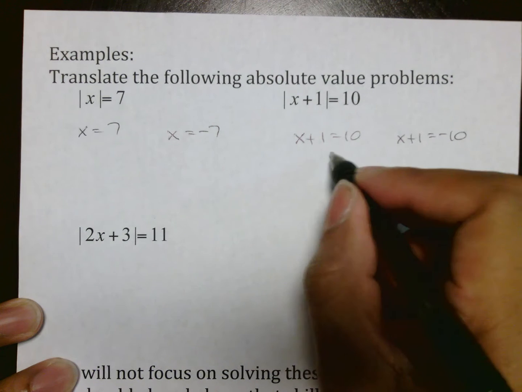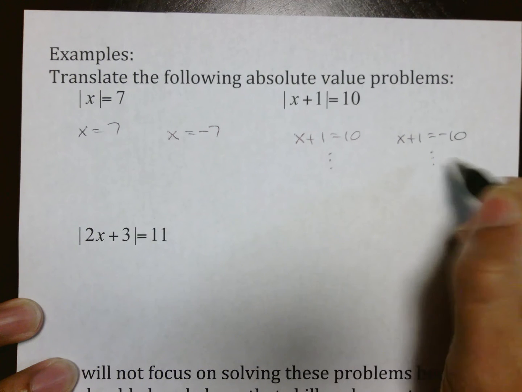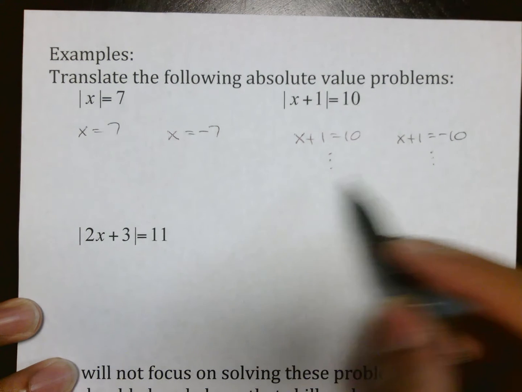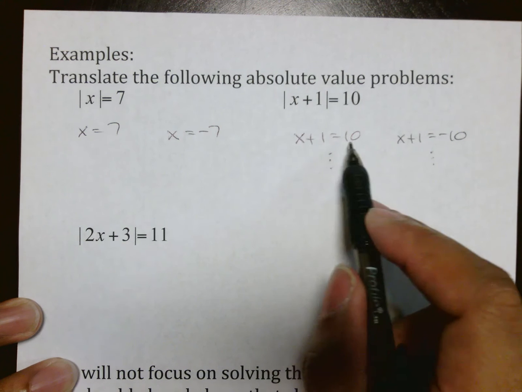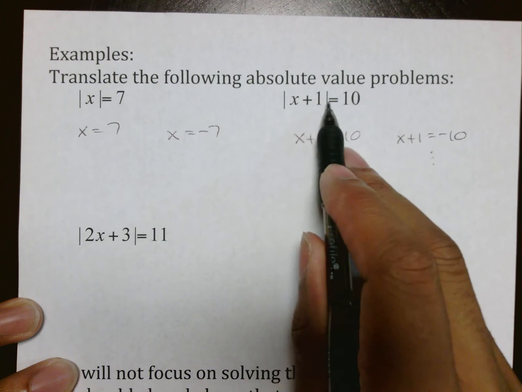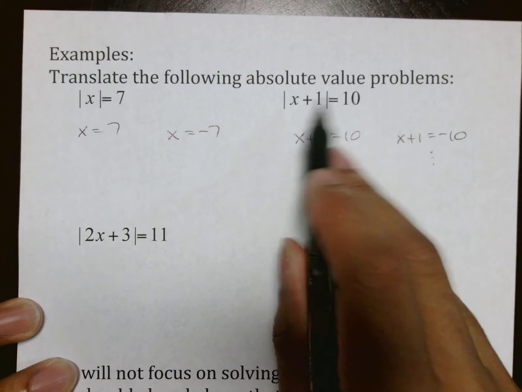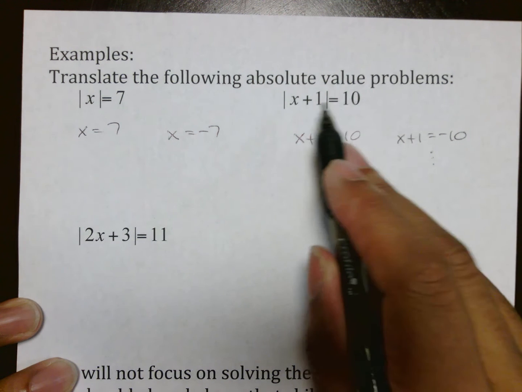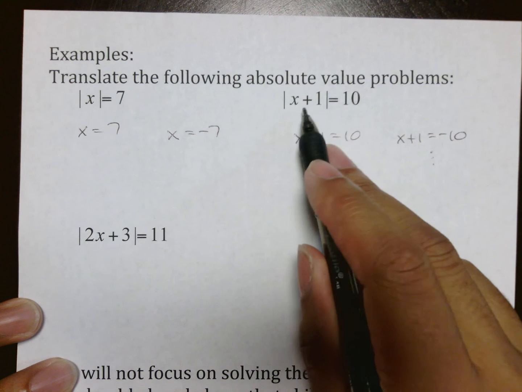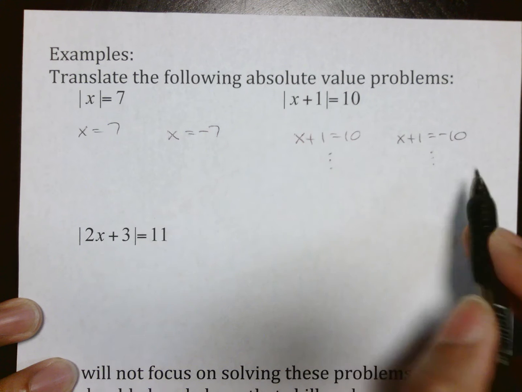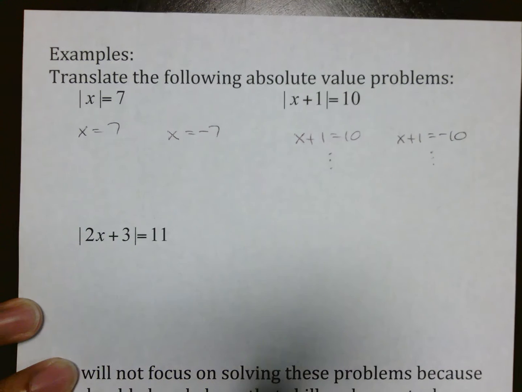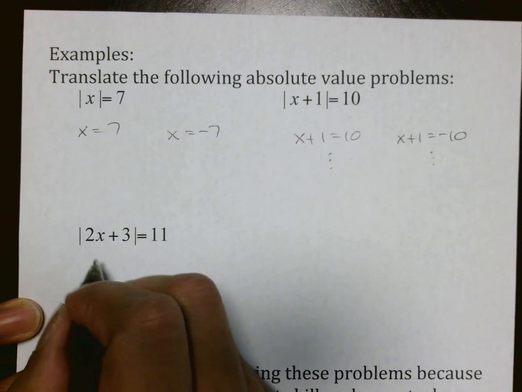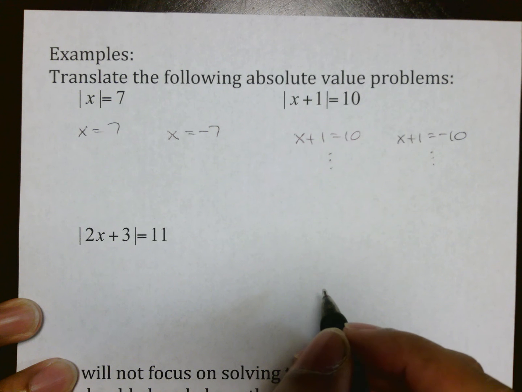Now, of course, again, there is more work here, and I want you to put those 3 dots there to indicate that you would do the work that's necessary. You would subtract 1 and get 9, because 9 plus 1 is 10, and the absolute value of 10 is 10. You would also subtract 1 and get negative 11. Negative 11 plus 1 is negative 10, and the absolute value of negative 10 is 10. So you will work this out, but in terms of your notes, we're not going that far. Absolute value 2x plus 3 equals 11.